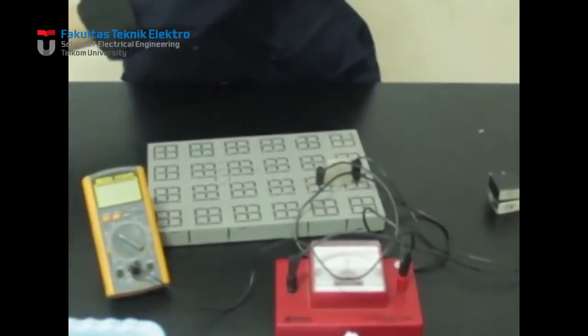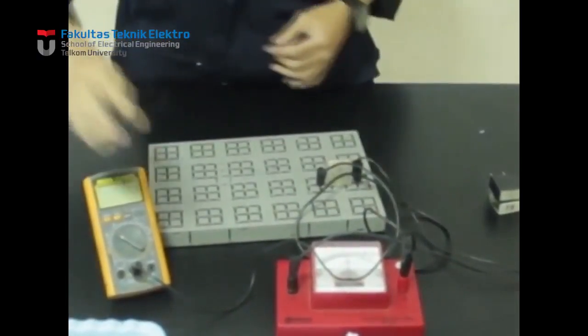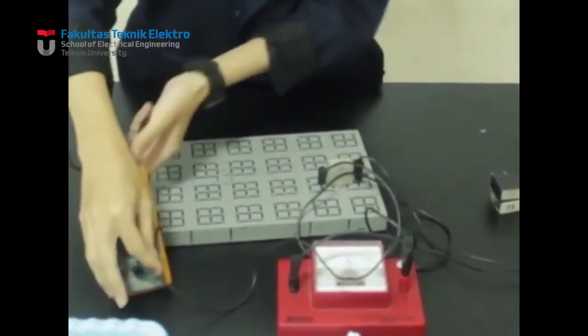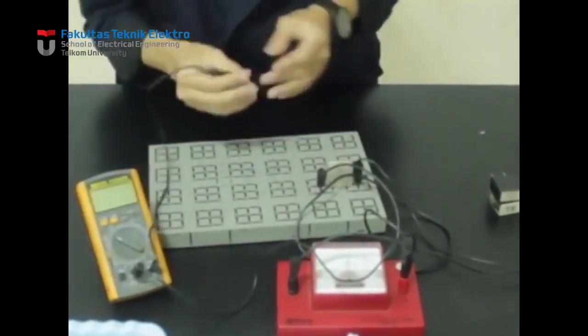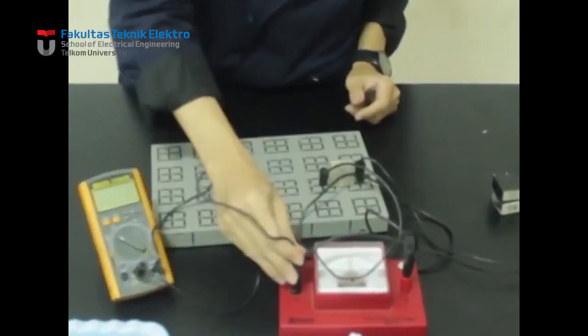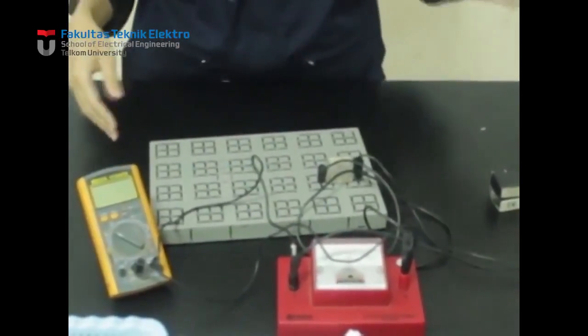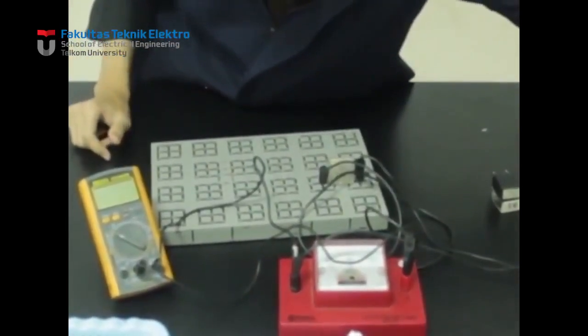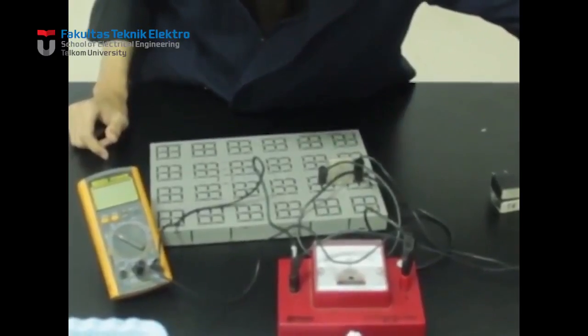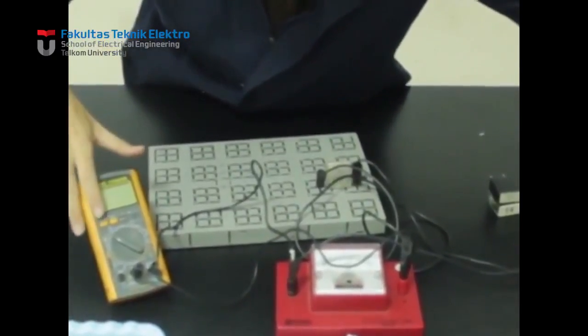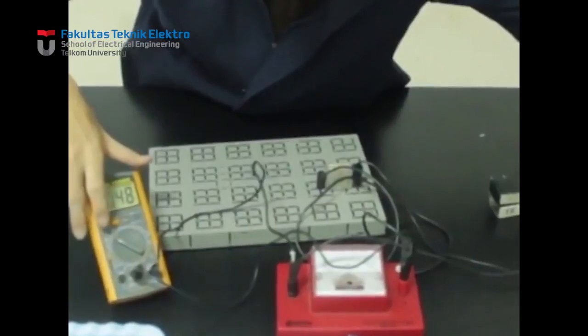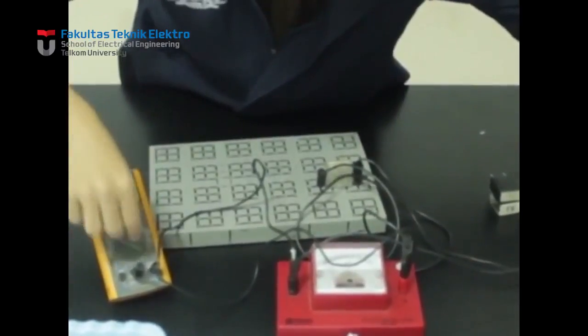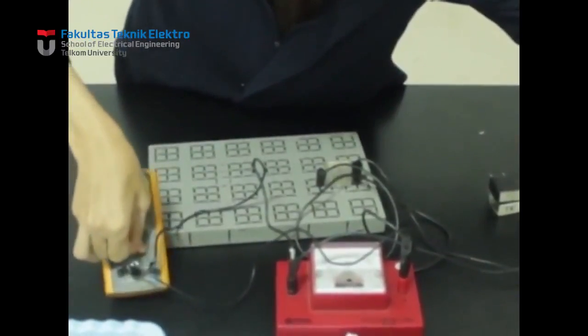And remember, on a multimeter, the negative pole is marked with the grounding symbol, or here it is written common. After that, we will turn on the power supply and use the multimeter, which is set in voltmeter mode.